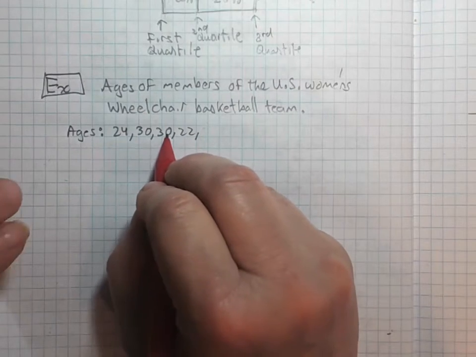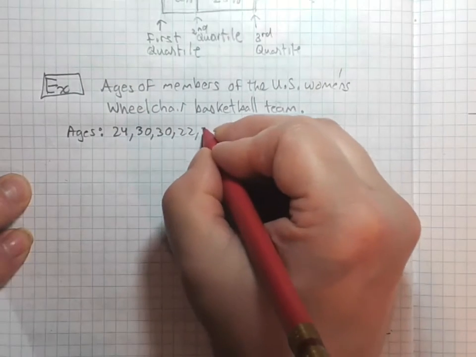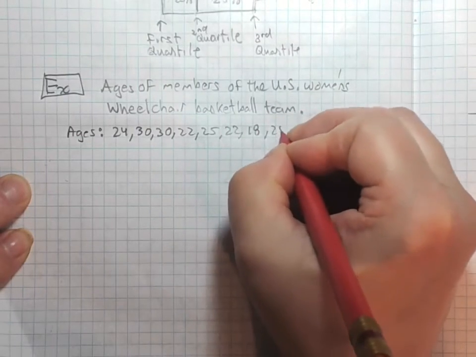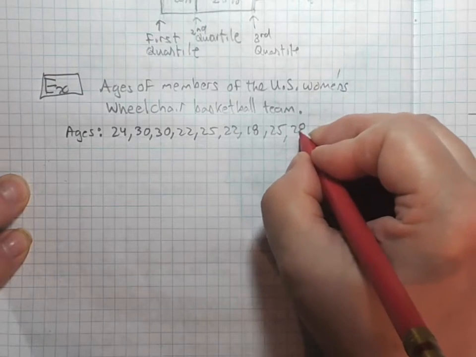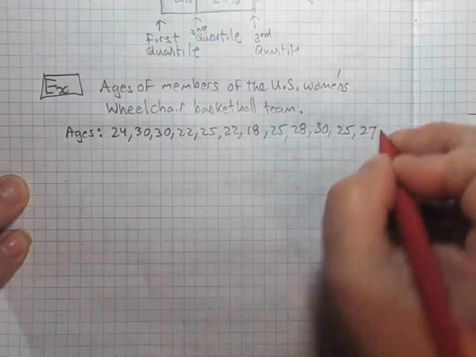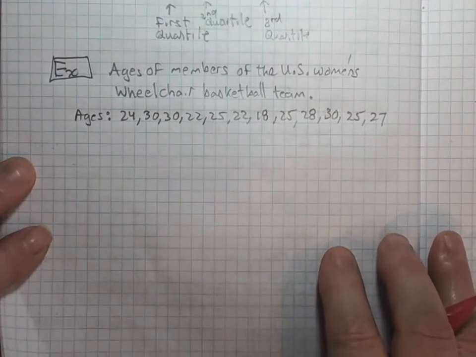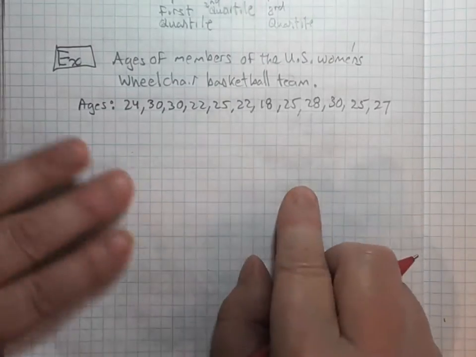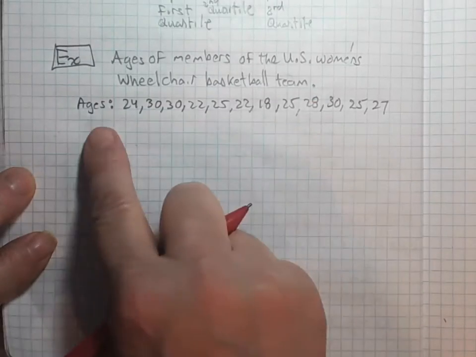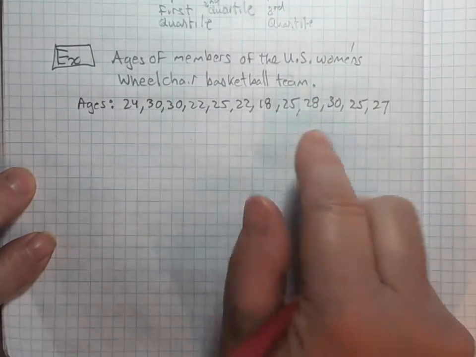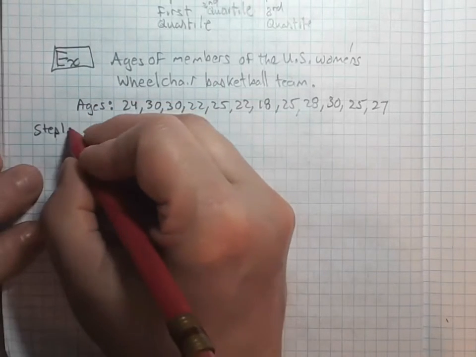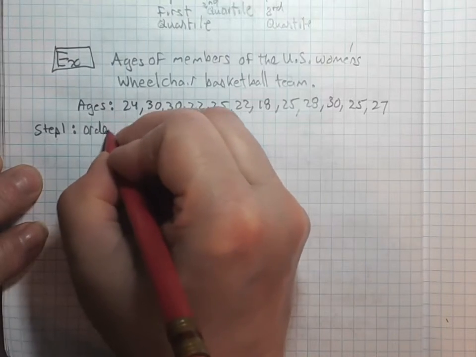24, 30, 30, 22, 25, 22, 18, 25, 28, 30, 25, and 27. All right, so there are their ages. Now, the very first step in creating the box and whiskers would be to put these in order. Remember, every time we want to do a median, we're going to need an ordered set. So step one is that we're going to find the ordered set.